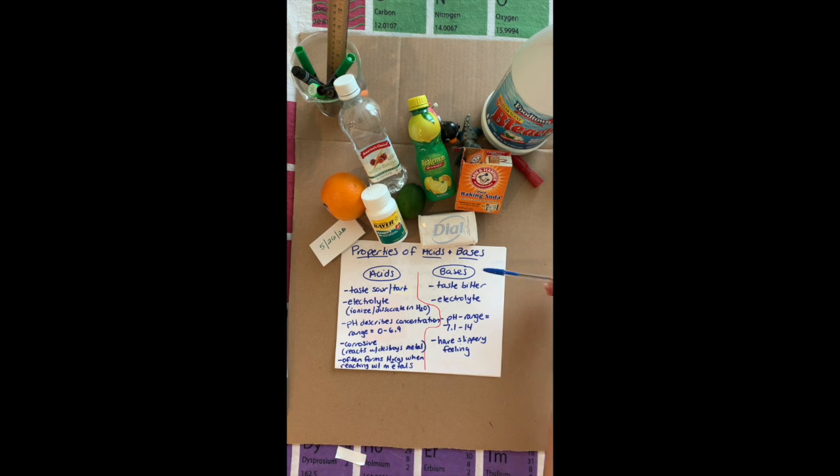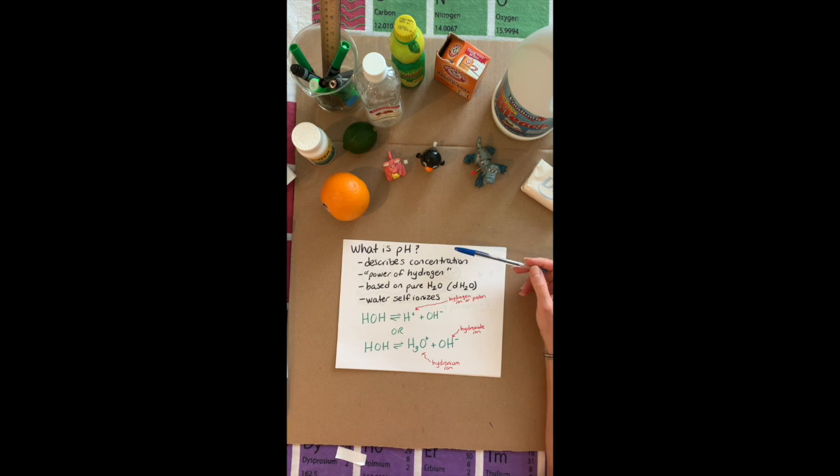On the other hand, bases tend to taste bitter if they are edible. They are also electrolytes like acids, but their pH range is from 7.1 to 14, and bases tend to have a slippery feeling. So let's begin talking a little bit about pH. pH describes the concentration of acids and bases, and it represents the power of hydrogen. And the pH scale is based on pure water or distilled water.